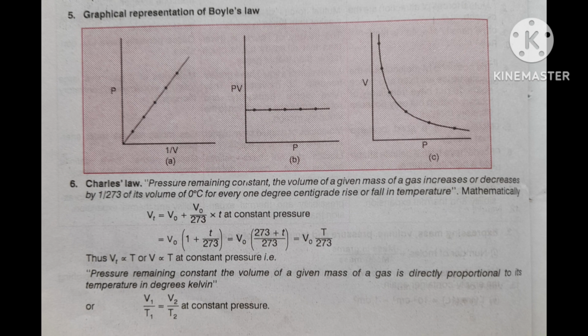The first graph is P versus 1 upon V. Graph means you require data; without data, no graph. If you draw the P versus 1 by V graph, then you will find a straight line crossing through the 0.